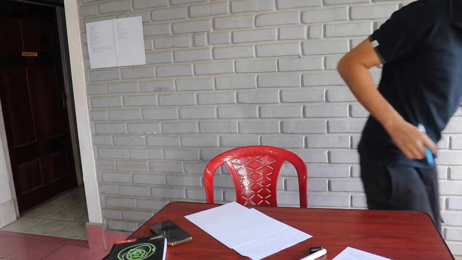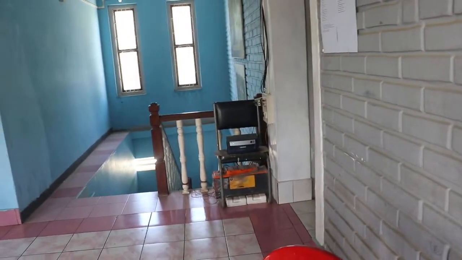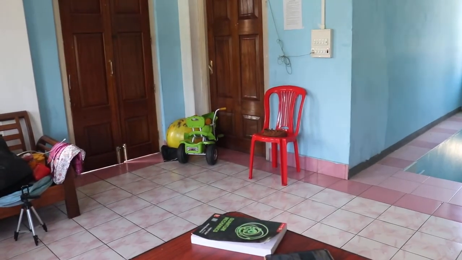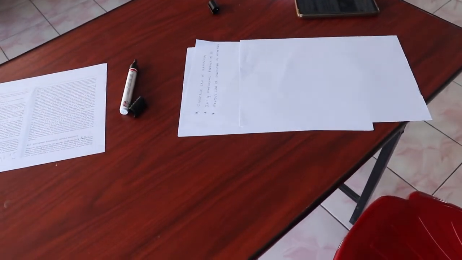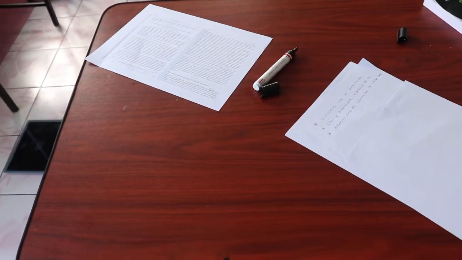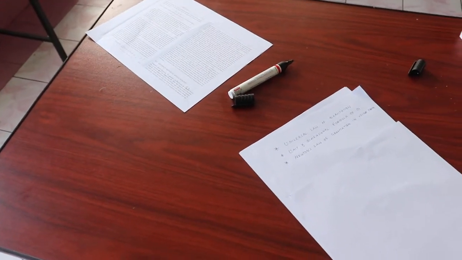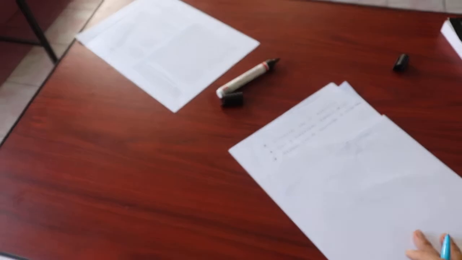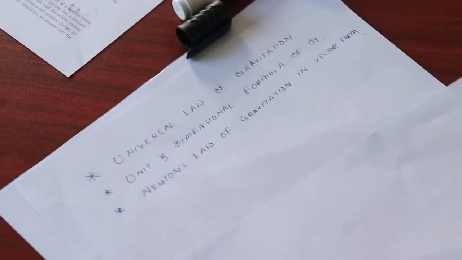Let me just transfer the camera. Just hang on. Let's go to the table where I put my paper and pen. Okay, just hold on again. It will take us a few seconds. Here we go. Let me just zoom the camera.